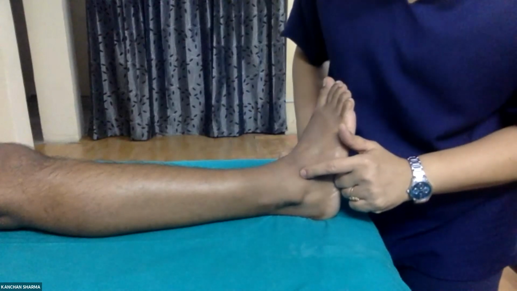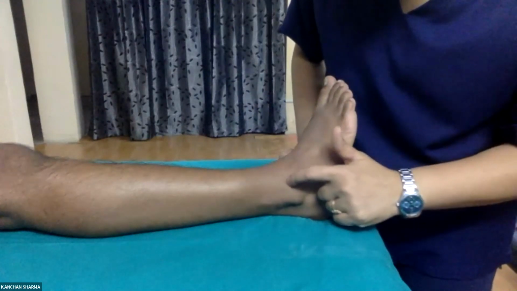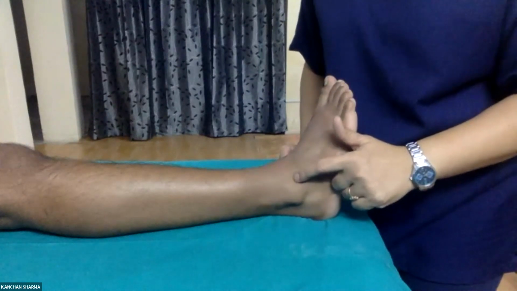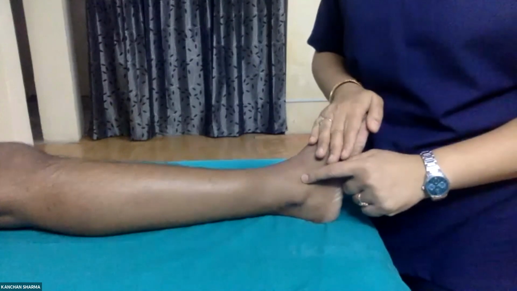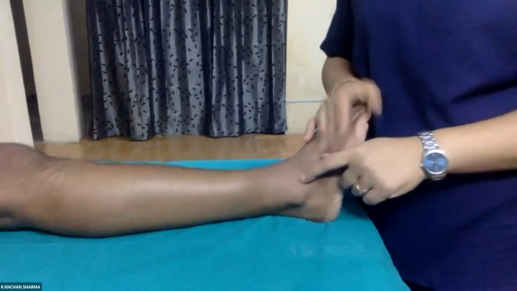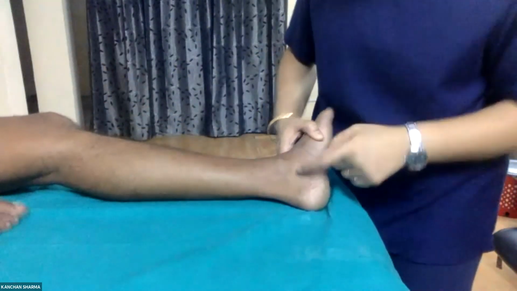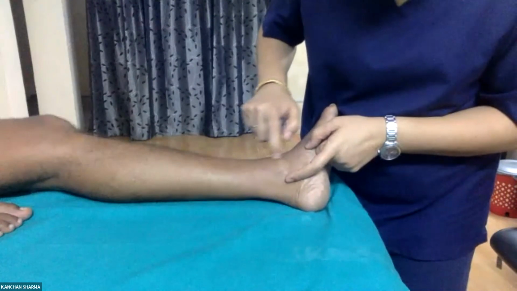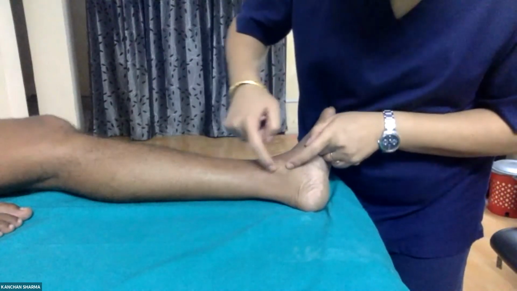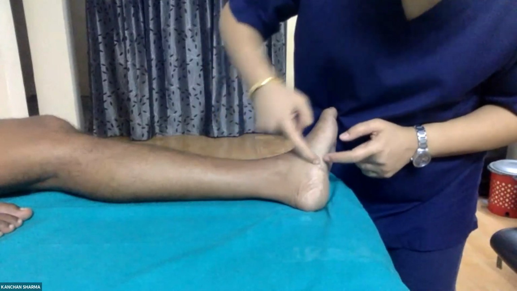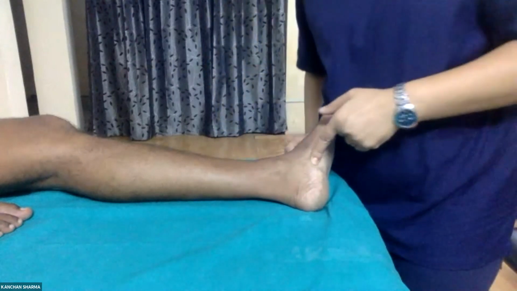Now from the fibula, if you come a little anterior, if the patient is complaining of pain in this area, that could be because of ATFL. And with this ATFL, if you do a plantar flexion, this pain is going to get aggravated. The medial side is not very common except the tibialis posterior. This is your medial malleolus. From the medial malleolus, the tibialis posterior tendon will come like this and go and attach here.